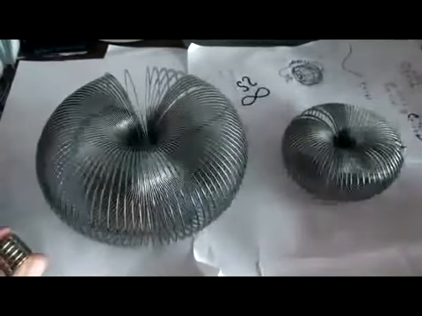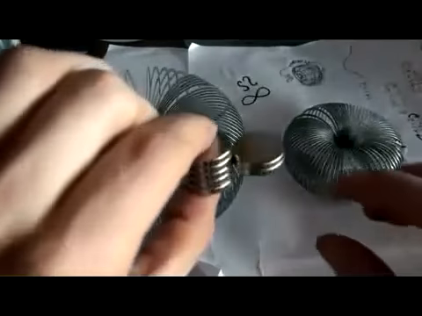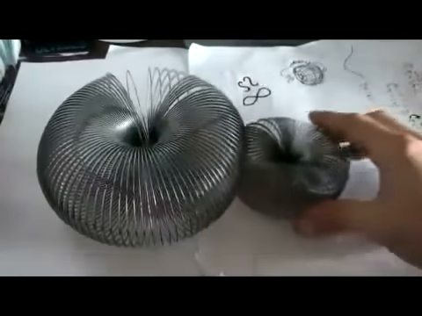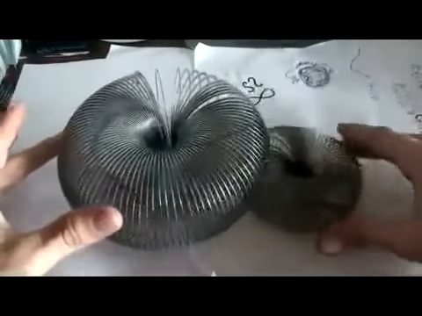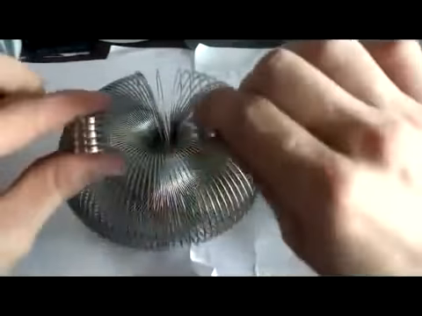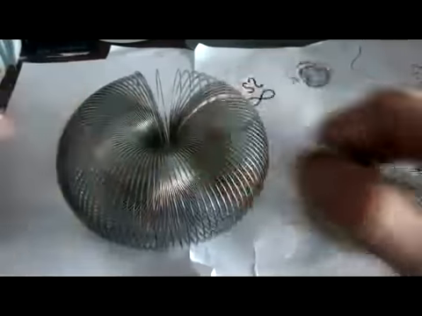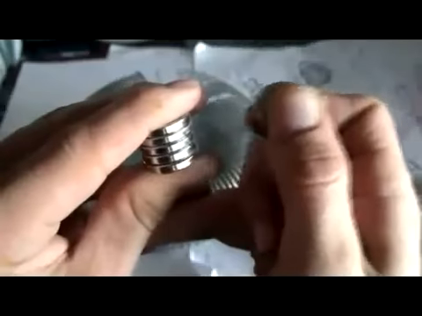Now let's look at what two magnets together look like. These want to stick together like that. These two can stick together like that. And twist this to the side, and it doesn't want to go in.